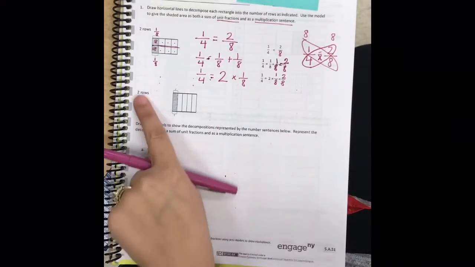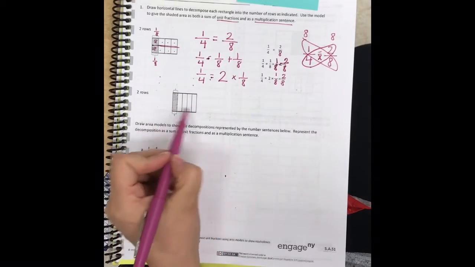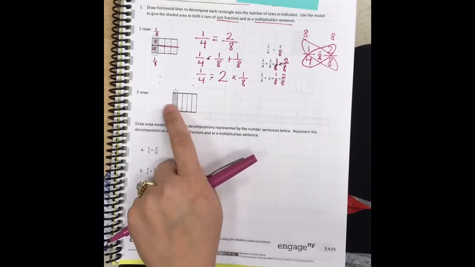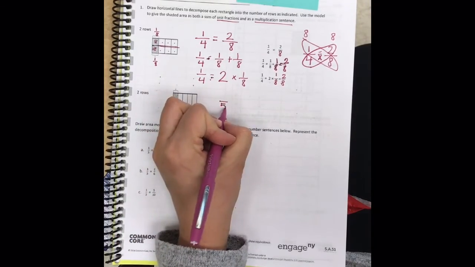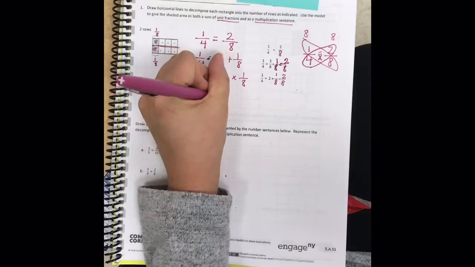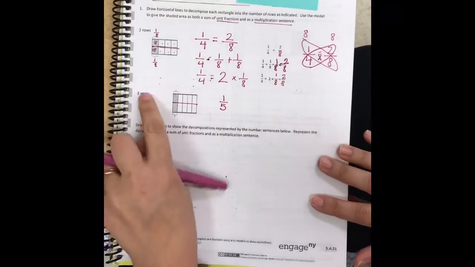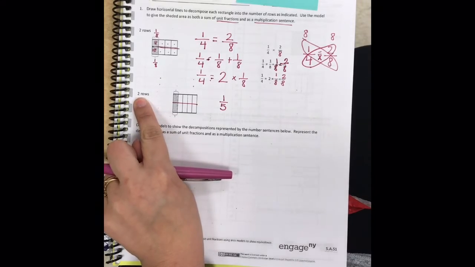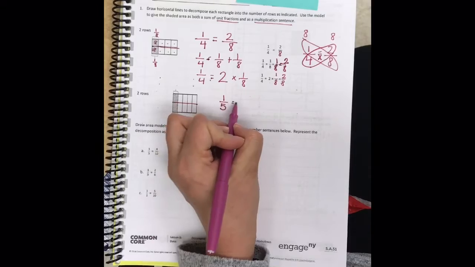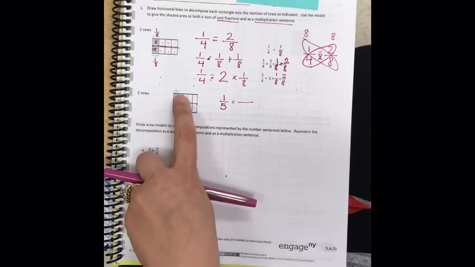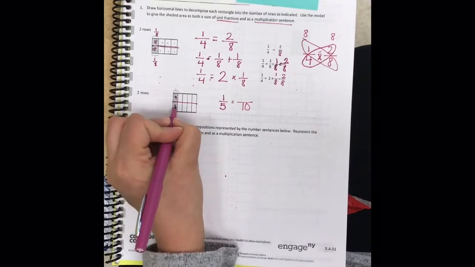All right, moving on to the second one, they're saying that there's 2 rows. So let's first start by figuring out what our starting fraction is. 1, 2, 3, 4, 5, and I have 1 colored in. Then it says up here to draw a horizontal line, breaking it up so there's 2 rows. Now I can easily figure out, if I broke it into 2 parts, there's a total of 2, 4, 6, 8, 10, and 2 are colored in.